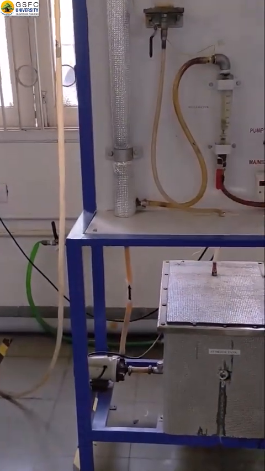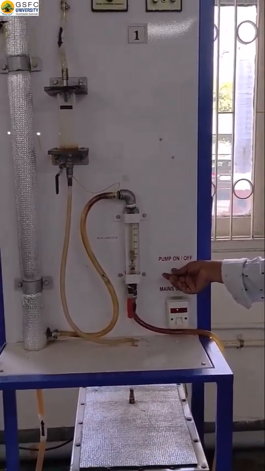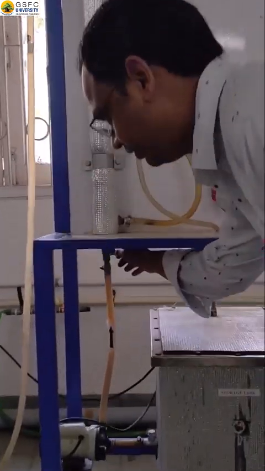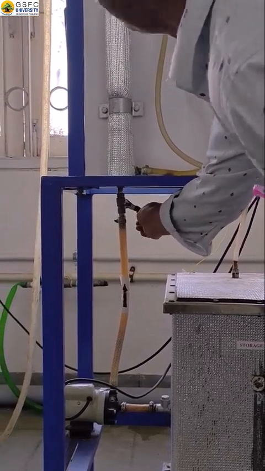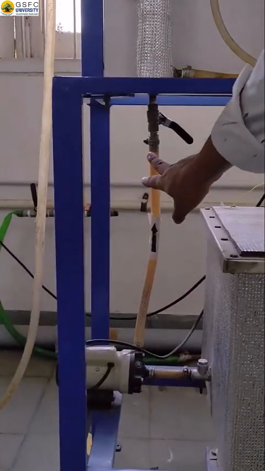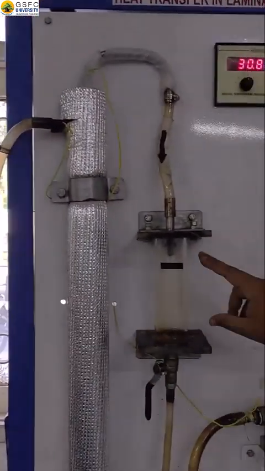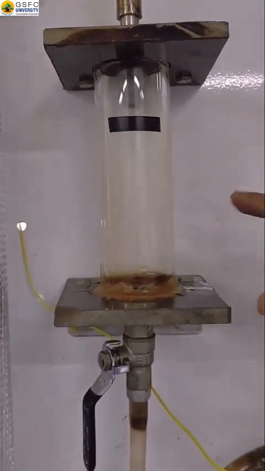Then just start the pump from here for flowing the hot fluid. Next, we need to open the valve from here. So this hot water enters the inner pipe, exits from the other end, it goes to the cylinder. Now it is coming. Then it will go to the storage tank.